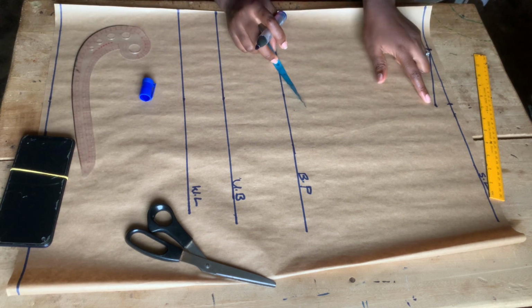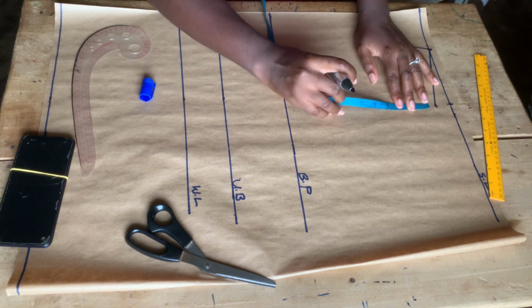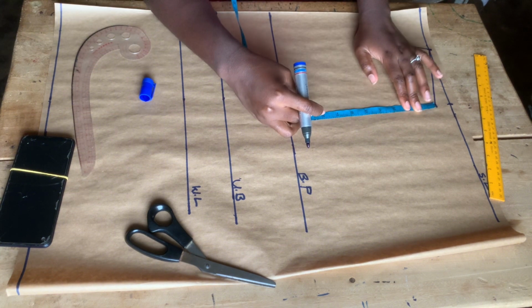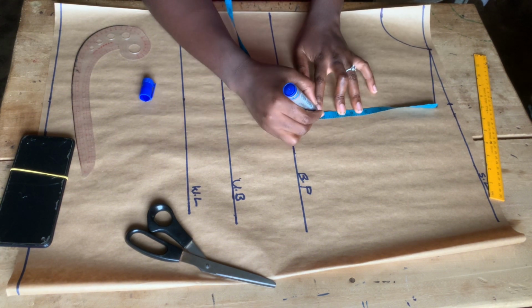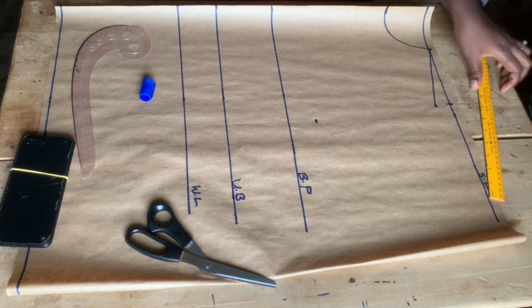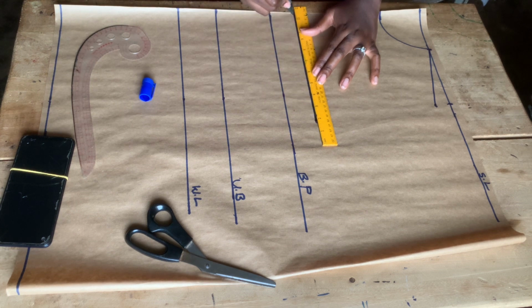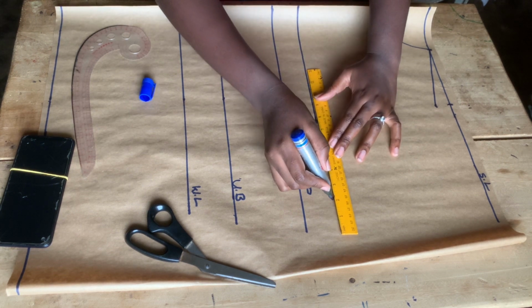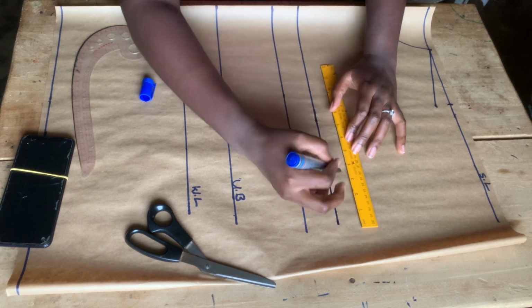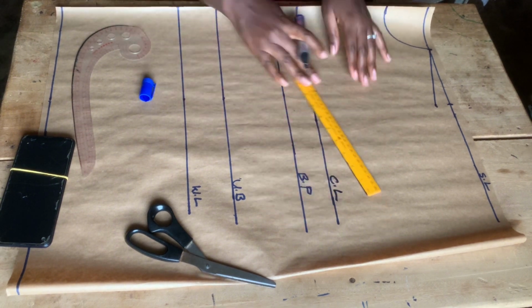So to measure our chest line, I'm going to divide my bust circumference by 6 and I'm going to add 2 inches to it, and it gives me 8.5 inches, and that's what I measured from the shoulder slope to the line I'm just drawing now. So the line I'm drawing now is the chest line.